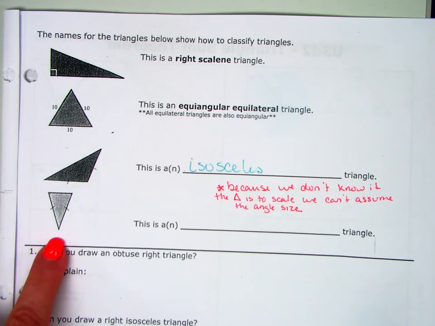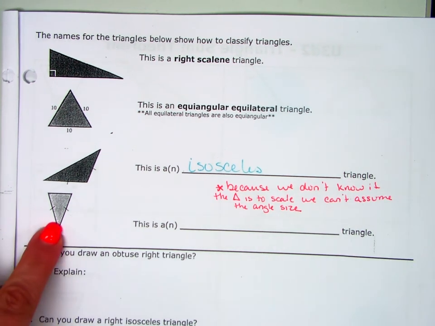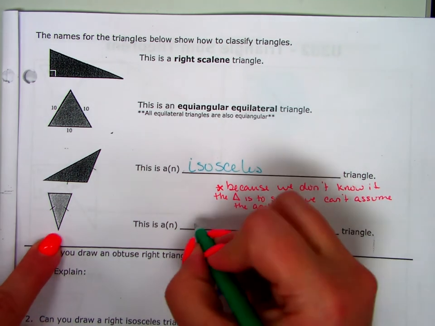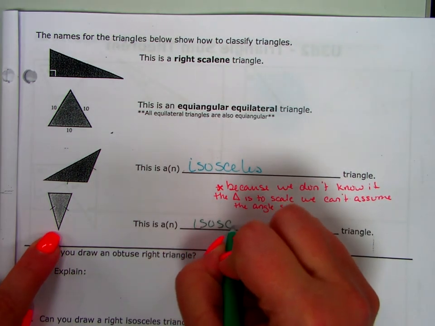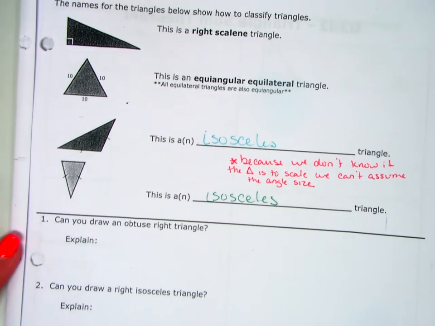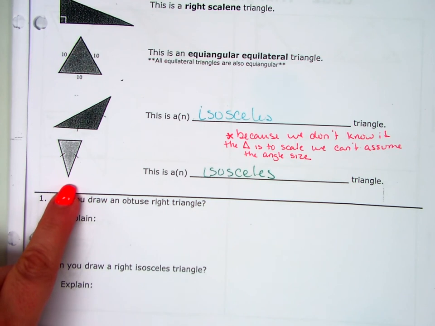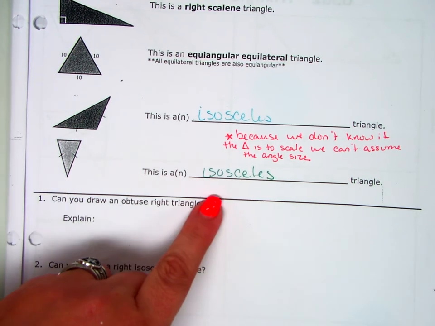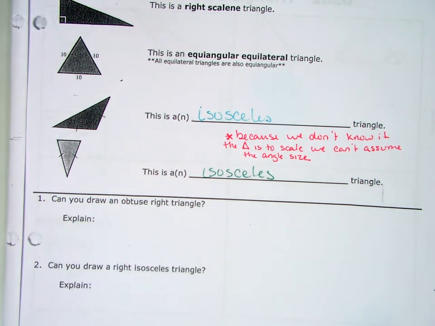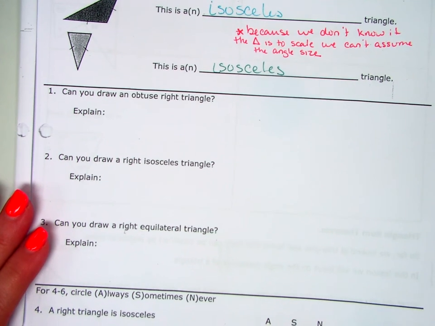All right, so what about this last one here? Isosceles. How did we know it was isosceles? Tick marks. And can I measure it? No. So I can't say it's an isosceles acute, even though it looks like an isosceles acute. I can't say it is. Okay. All right.